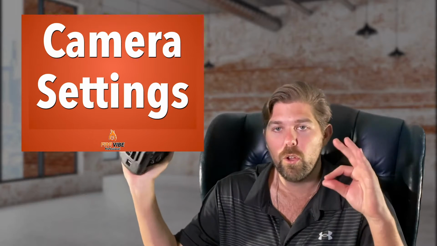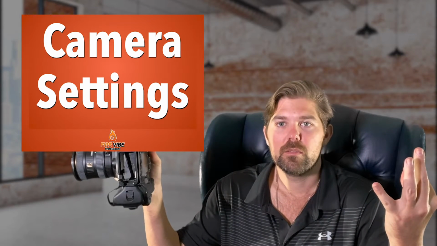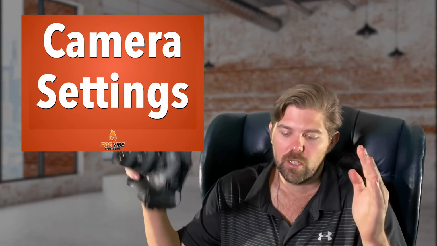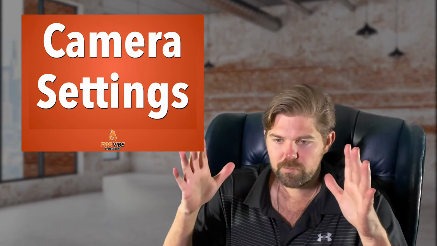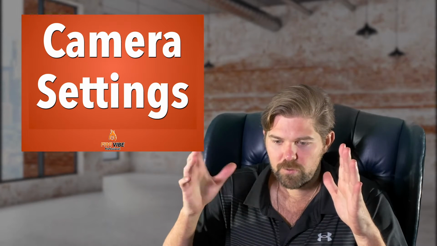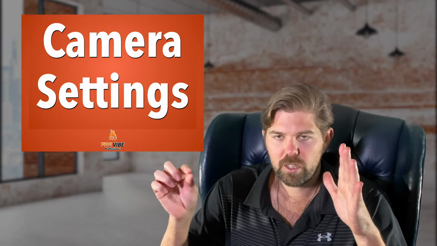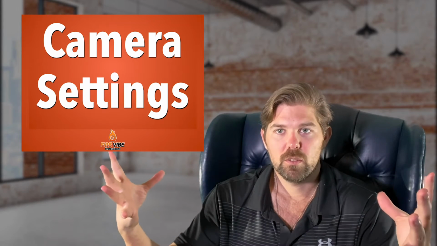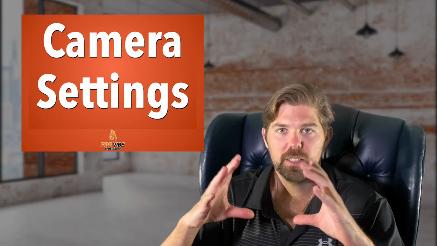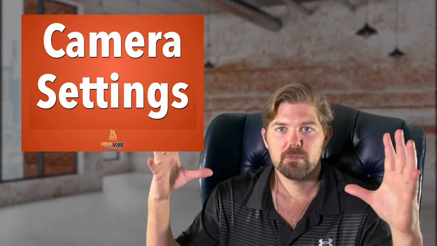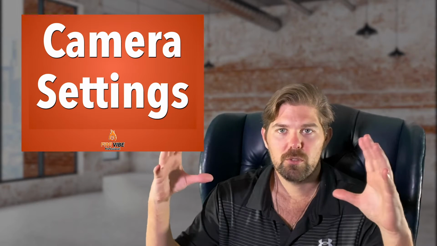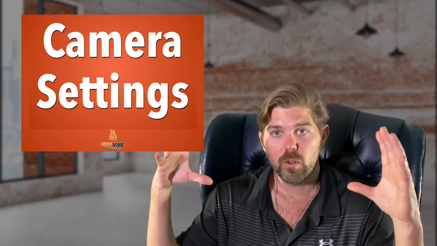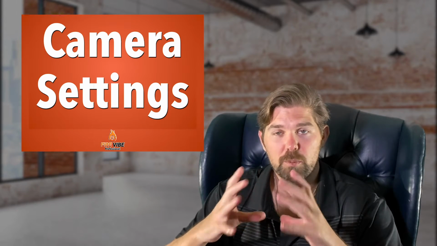So traditionally, since the beginning of time, cameras have had three settings: aperture, shutter speed, and ISO. All three of these individually, if you changed one, would make the image brighter or darker. Basically it would let more light in or less light in. That's how you change brightness in a photograph. You modify one of the settings so the camera will either let more light in, so the photo will be brighter, or let less light in and it'll be darker.